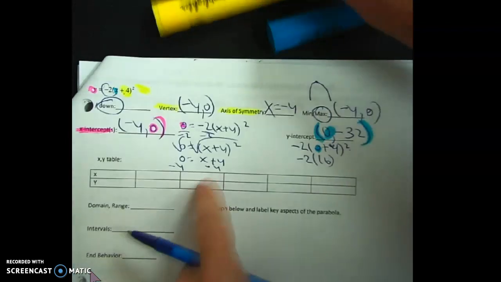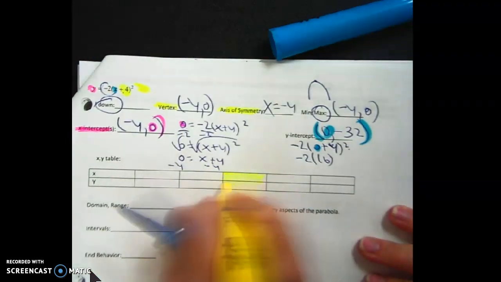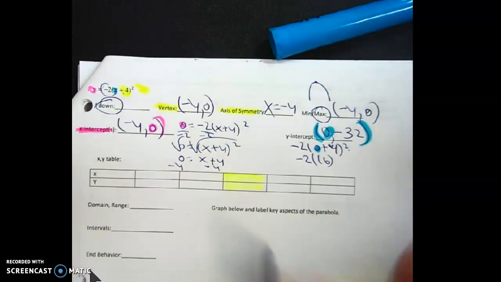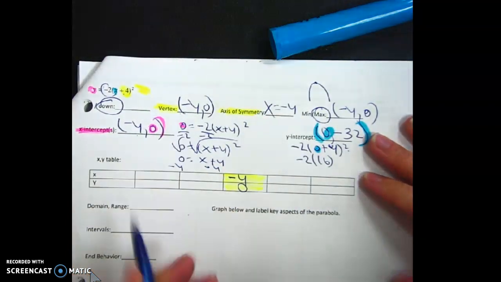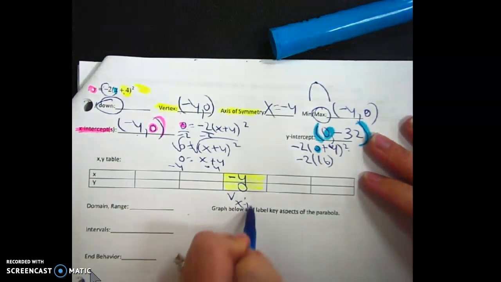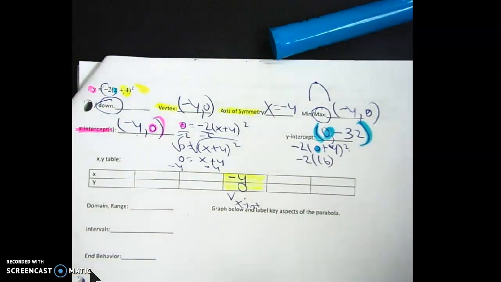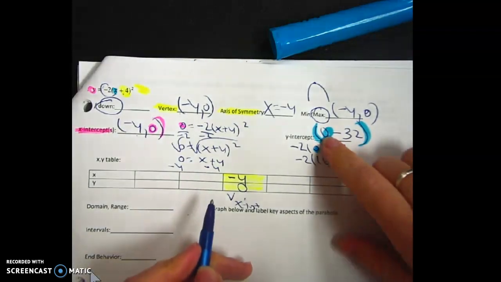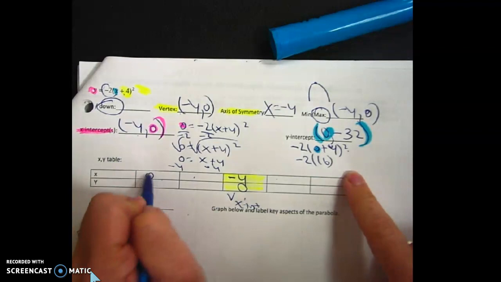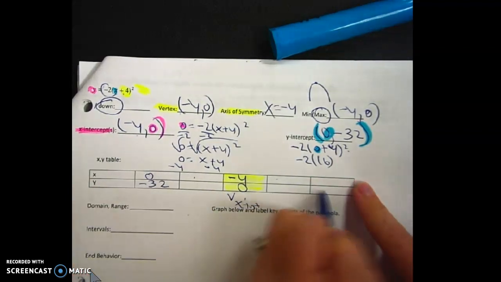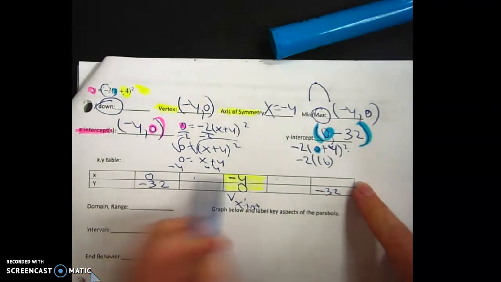So if I'm going to do the table, I put that in the middle. That's the vertex. And then I'm supposed to include the x-intercepts, but the x-intercept is the vertex. The vertex and the x-intercept are the same thing. That's okay. So I need to make sure I include the y-intercept. You could either put it here and here, or here and here. I'm going to put it here and here, because I feel like it.